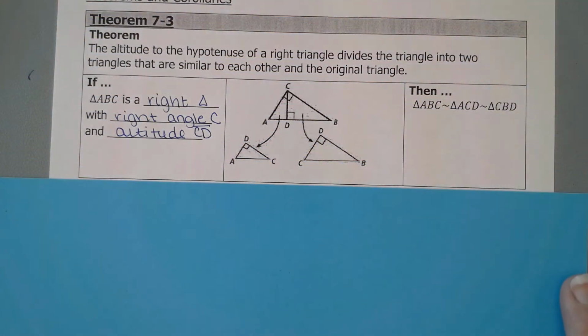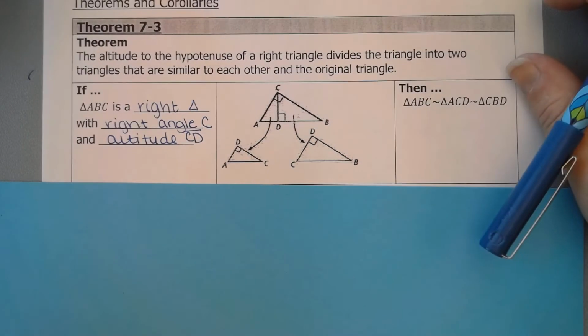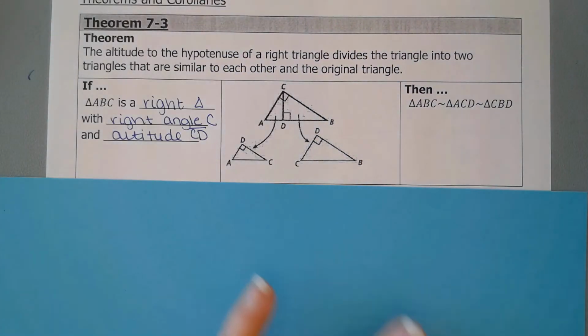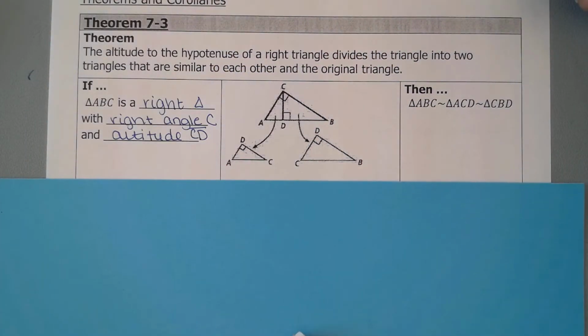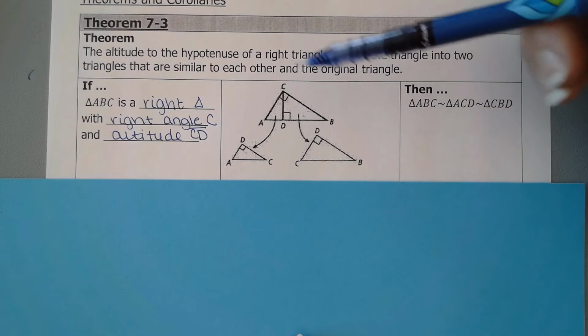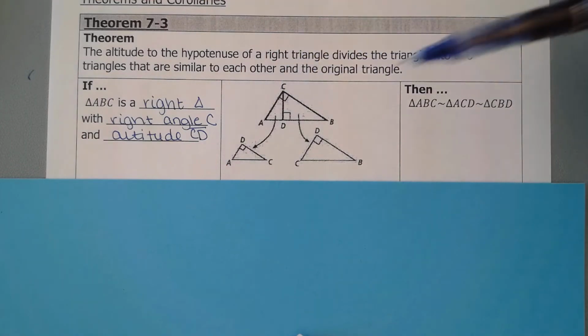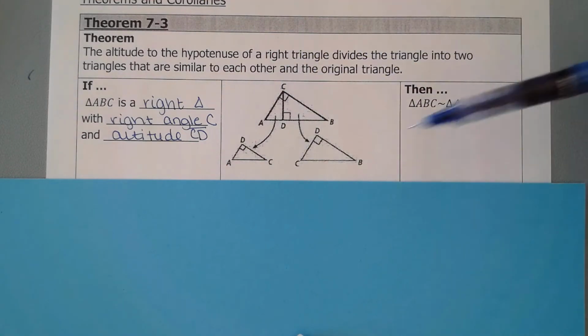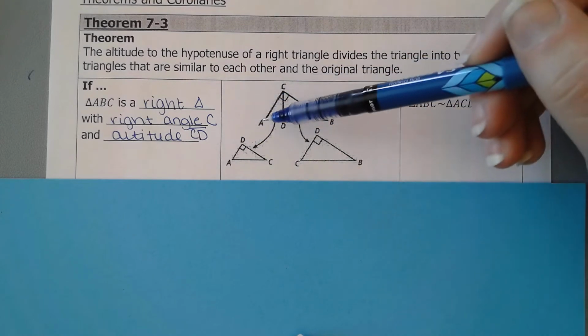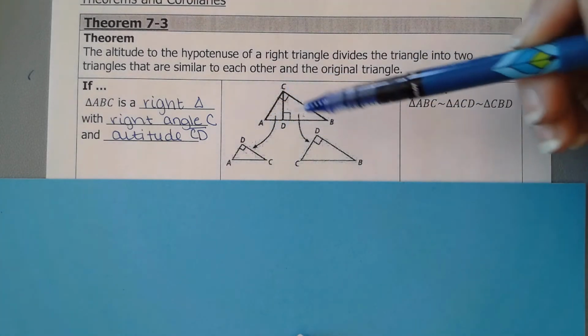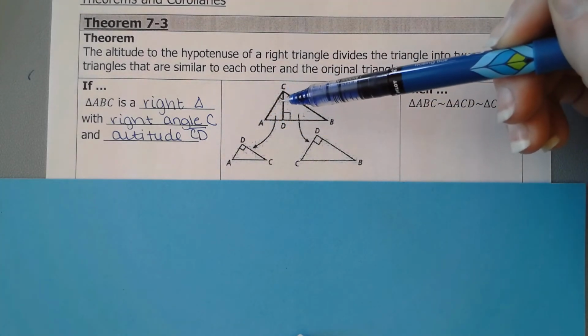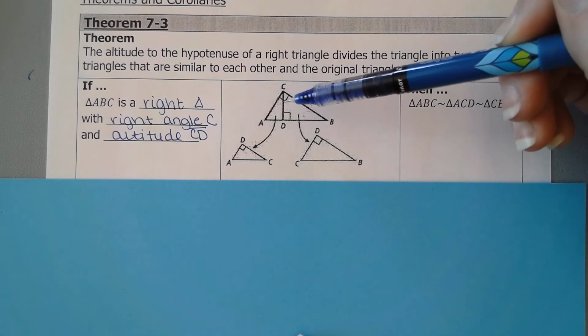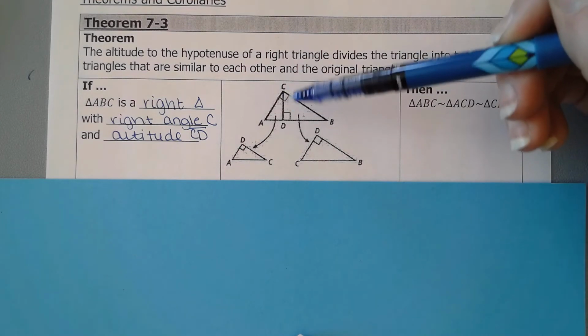Our first theorem says that the altitude to the hypotenuse of a right triangle divides the triangle into two triangles that are similar to each other and to the original triangle. So there's a lot of wording here that might be confusing. So let's break this down into what it's saying. It's saying that if ABC is a right triangle, which it is, it's shown by the right angle here, with a right angle named here at C, and an altitude CD.